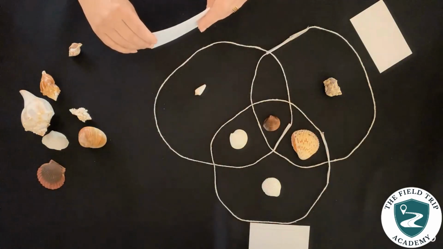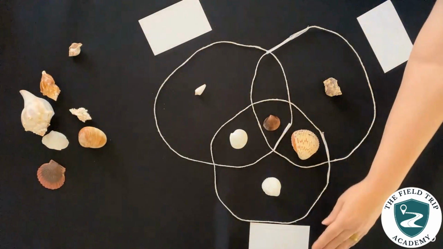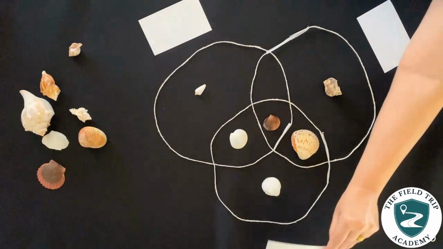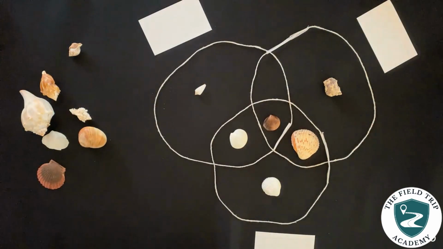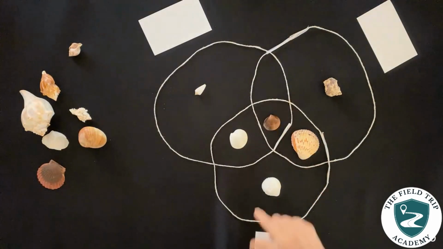Let me just double check and actually triple check on all these rules and see. So yeah, let's look what this one is. That follows my rules. Oh my goodness, I got one in the middle. So now I've got to start thinking, what about this shell? Because it actually has all three attributes that would fit this.